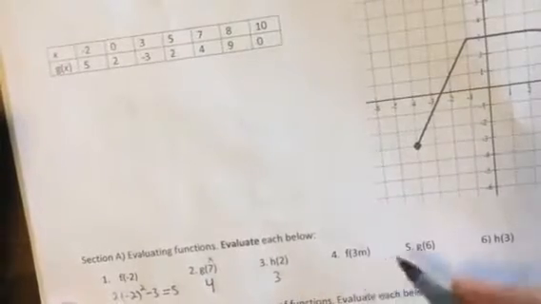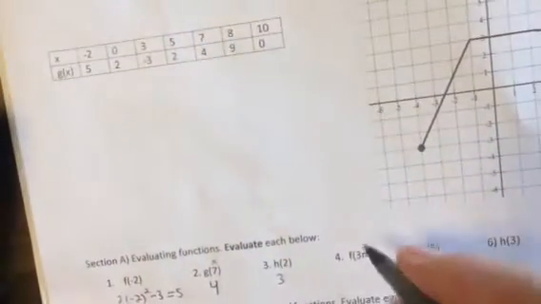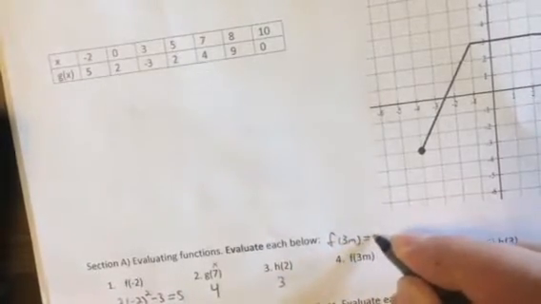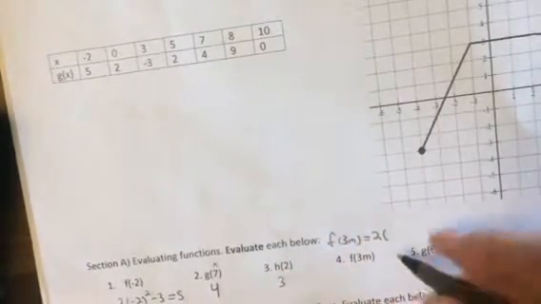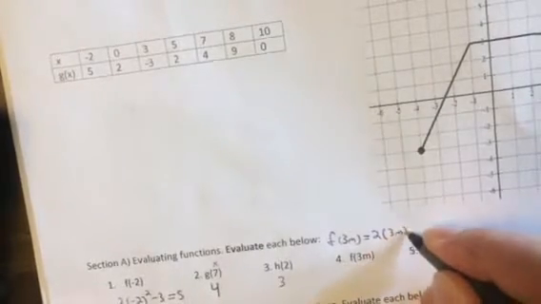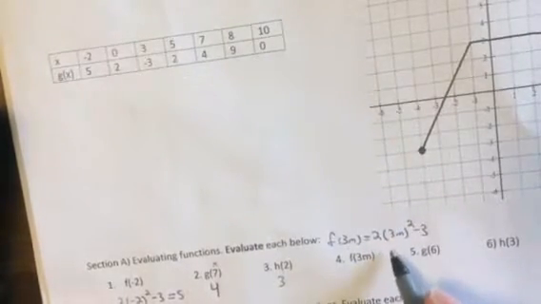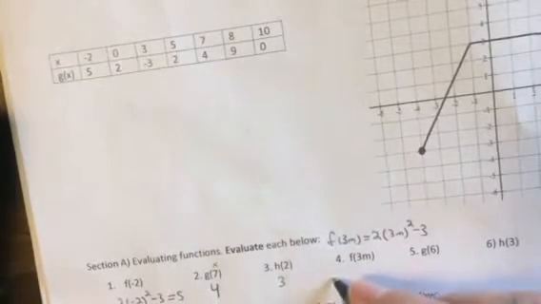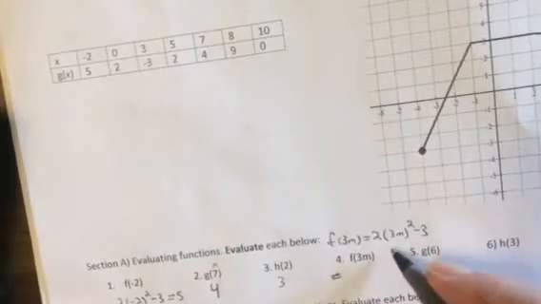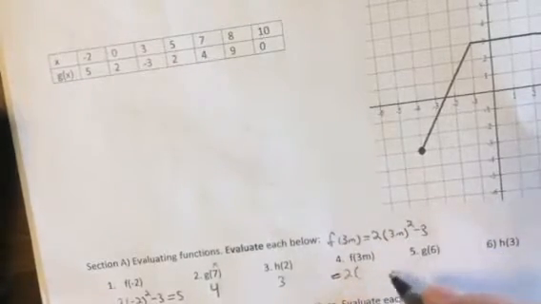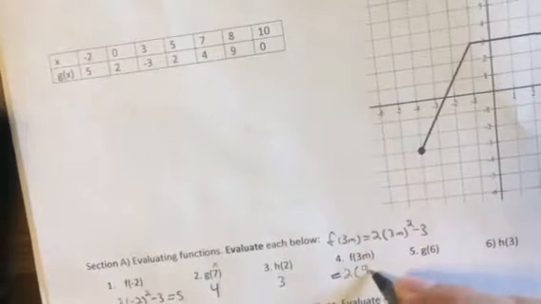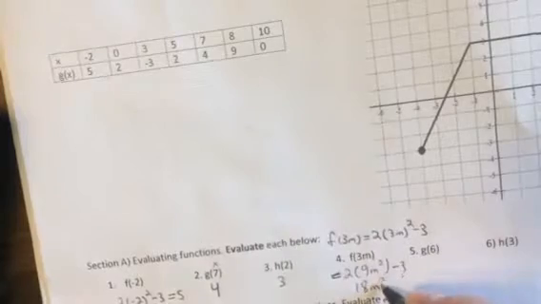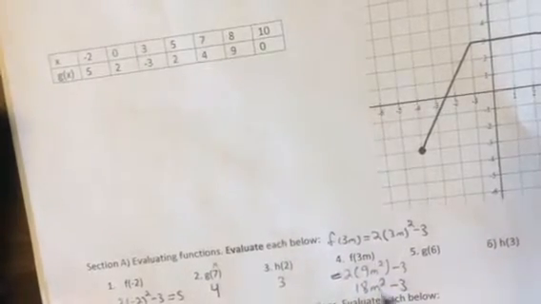f of 3m means when x is 3m. So into f of x, f of 3m is going to be 2 times, instead of x, we're going to put in 3m. And this isn't going to come out to a number, but it is going to be something we can simplify. 2 times 3m squared is the first operation that happens. 3m times 3m is 9m squared. 2 times 9m squared is 18m squared. Minus 3, and then these can't be combined.